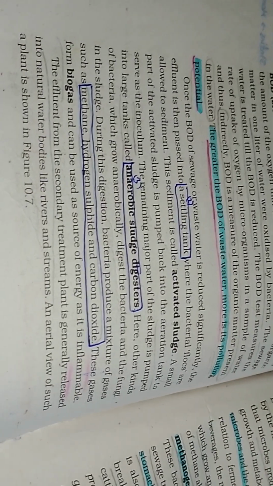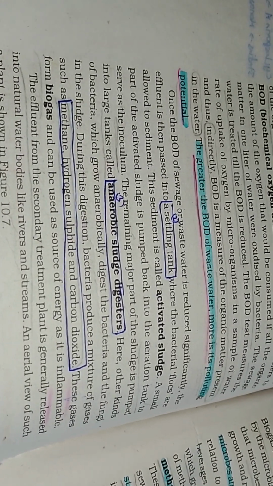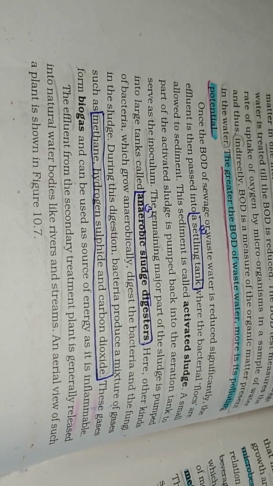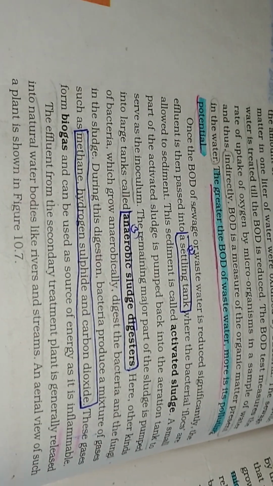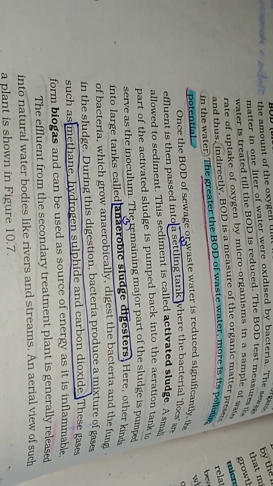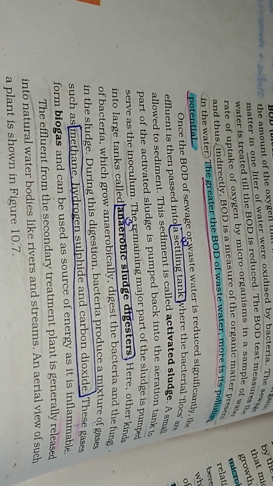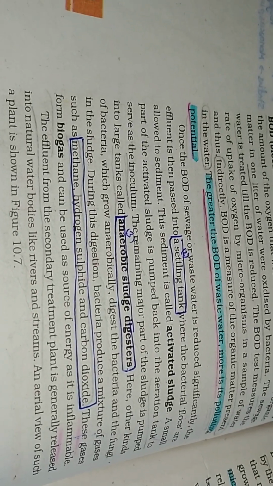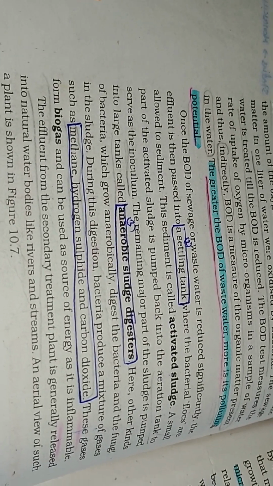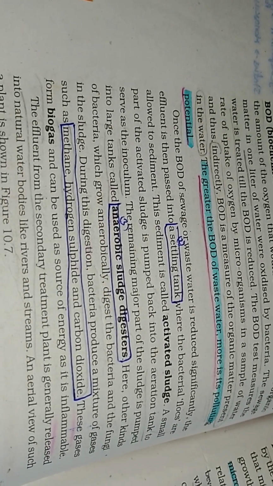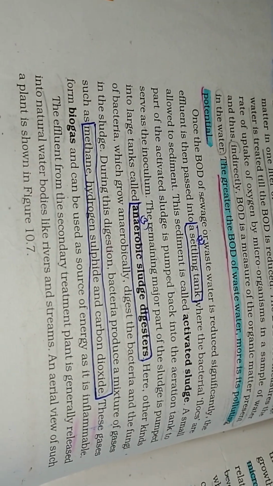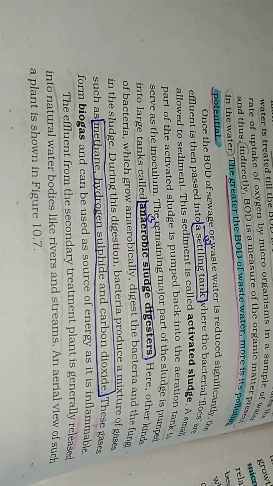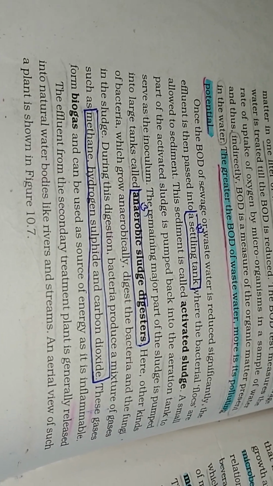Here other kinds of bacteria which grow anaerobically digest the bacteria and the fungi in the sludge. During this digestion, bacteria produce a mixture of gases such as methane, hydrogen sulfide, and carbon dioxide. These gases form biogas and can be used as a source of energy as it is inflammable. The effluent from the secondary treatment plant is generally released into natural water bodies like rivers and streams.